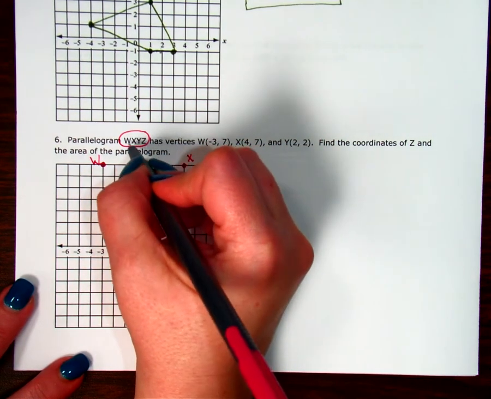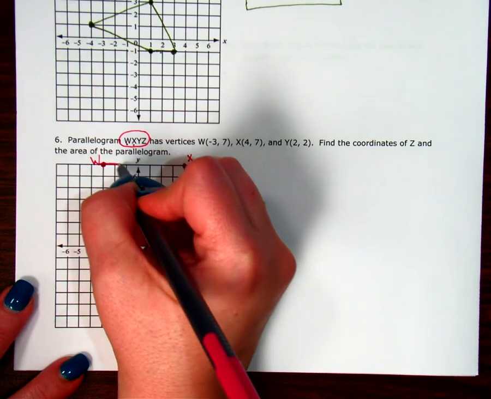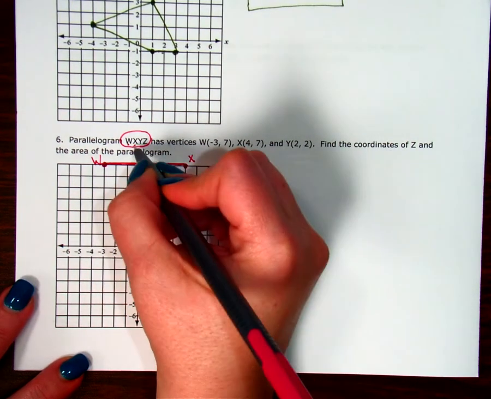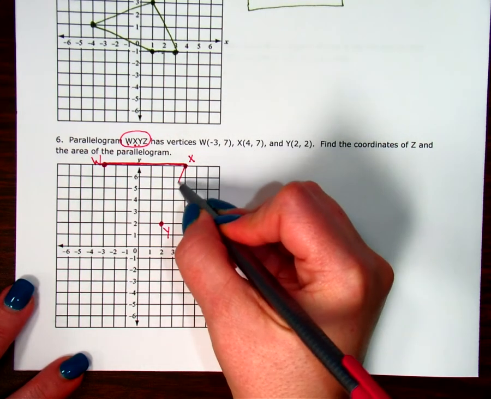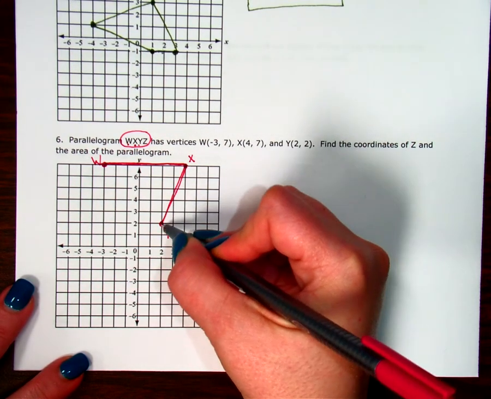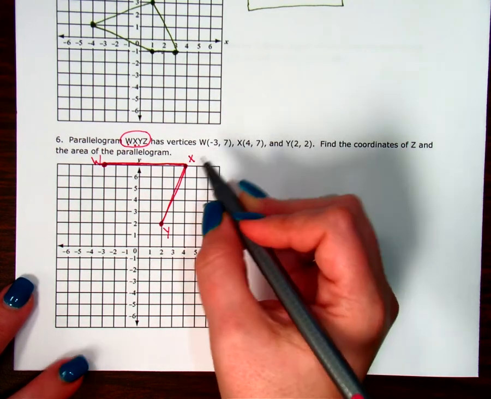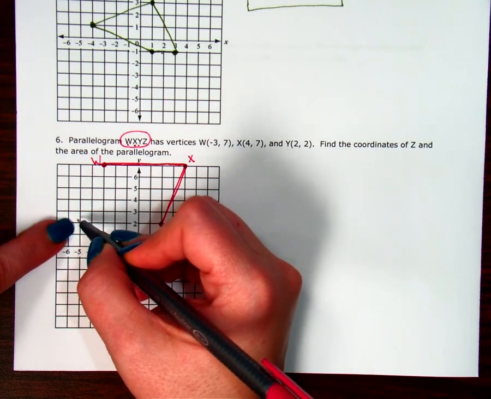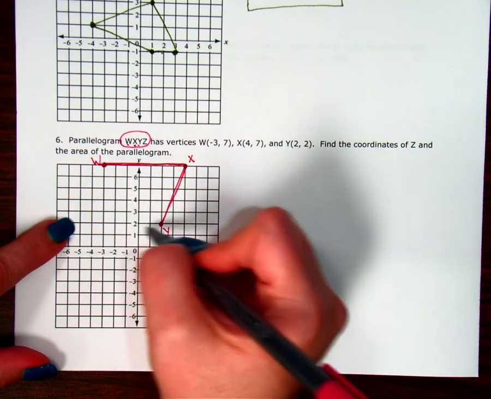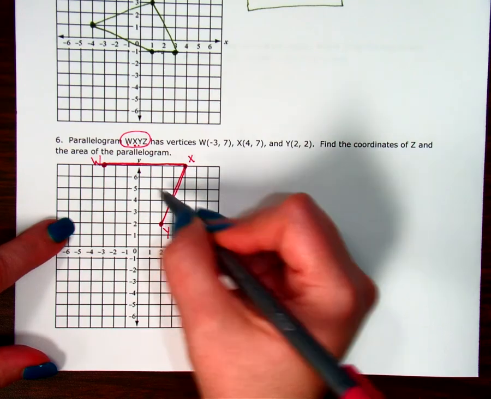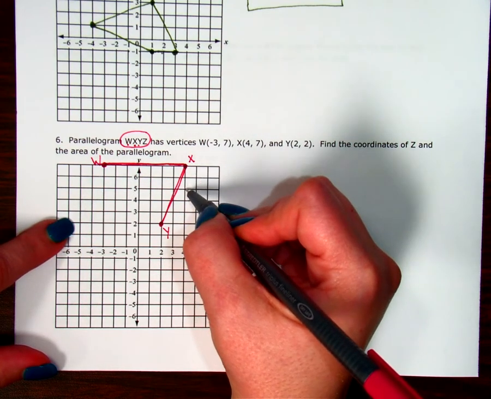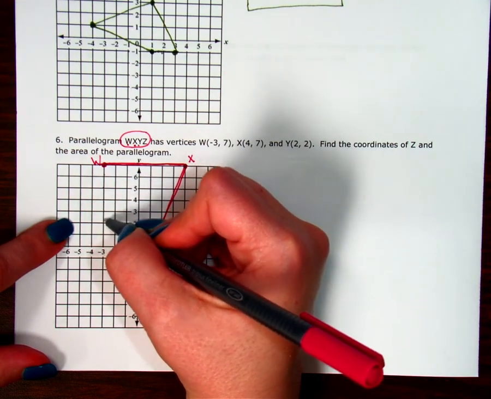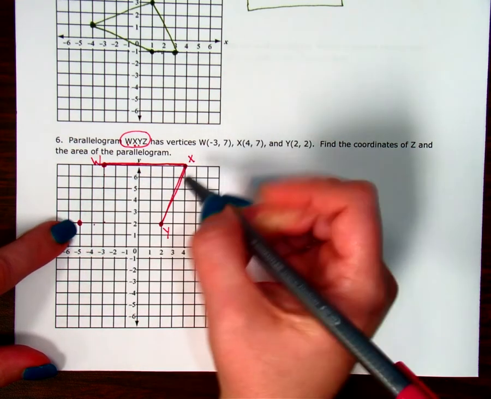Remember, order is important. I have to connect W to X. Those have to connect. And then I have to connect X to Y. Those have to connect. And then I have to connect Y to Z. So that means I can tell my parallelogram is going to have to come somewhere over here, right? I can do it either using these 2 have to be the same length, or I can say these 2 have to have the same slope. So I could come down 1, 2, 3, 4, 5 over 2, 1, 2, 3, 4, 5 over 2.